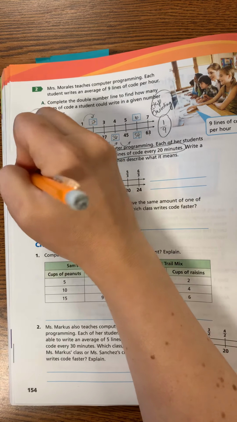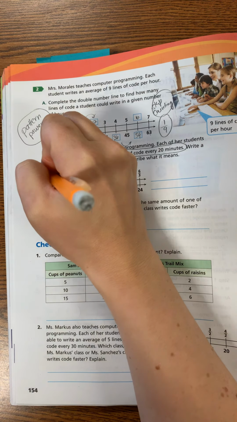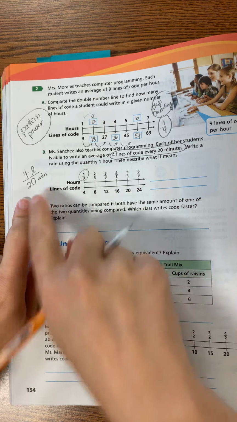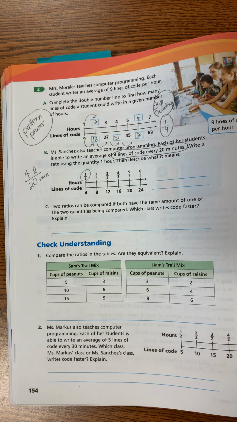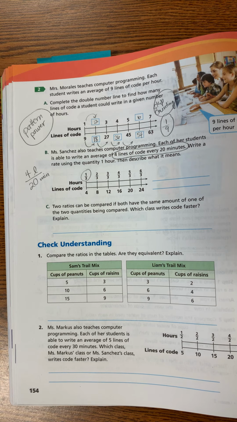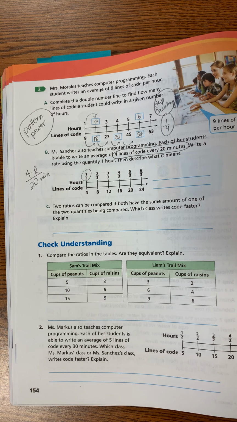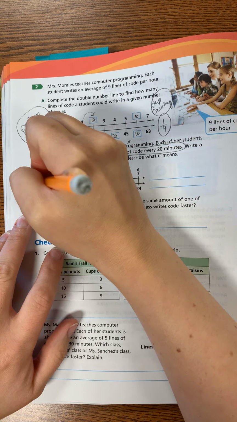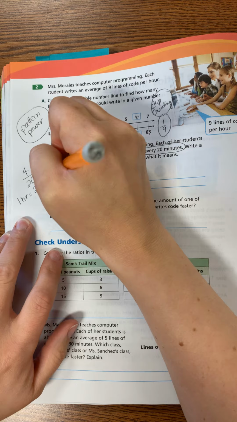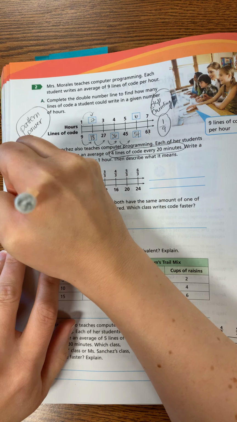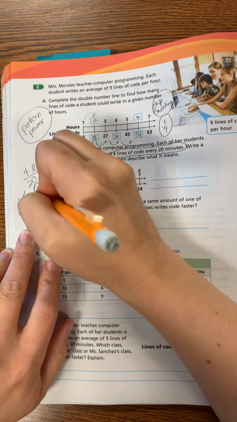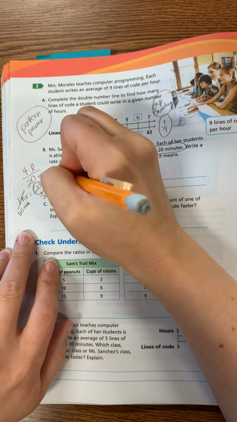So first, let's talk about the information they gave us and the fraction that they're using. So they told me they can do 4 lines of code every 20 minutes. How on earth is this 1/3 related to 20? Think about it. Did you figure it out? 1 hour is equal to 20 minutes plus 20 minutes plus 20 minutes, because it's the same as 60 minutes, right? So one segment of 20 minutes is 1/3 of an hour. This is another third, this is another third.